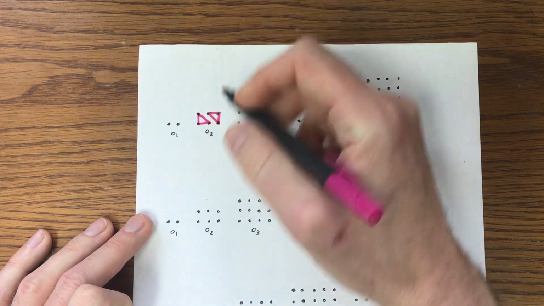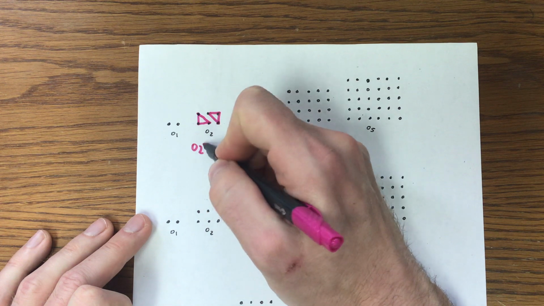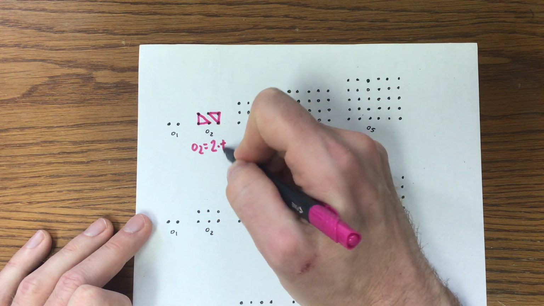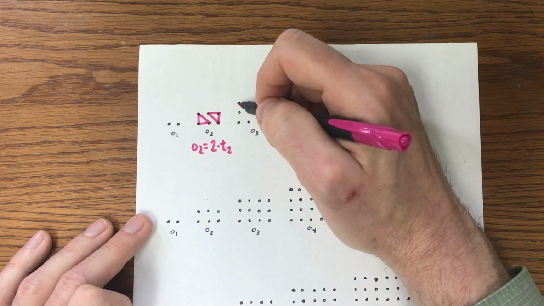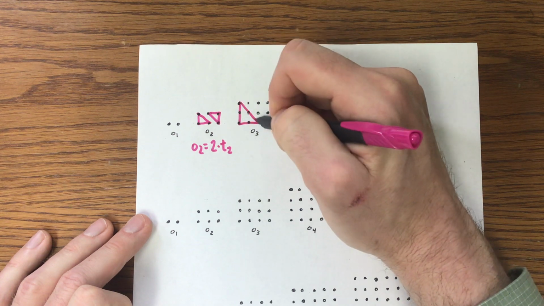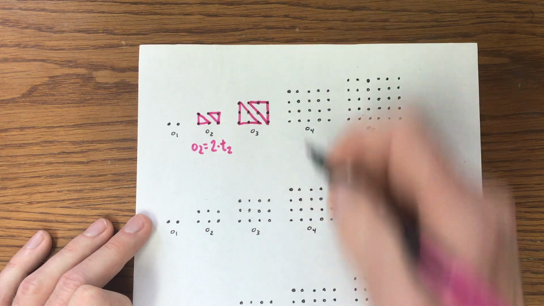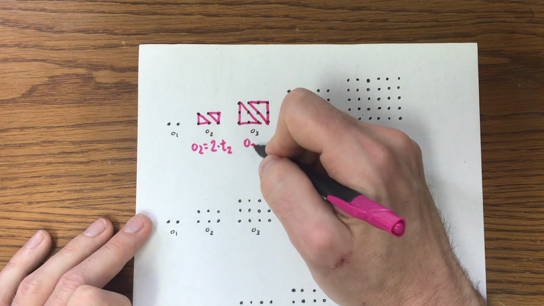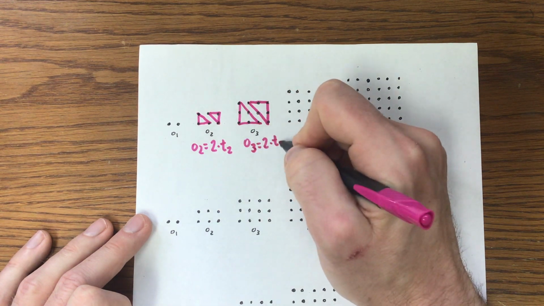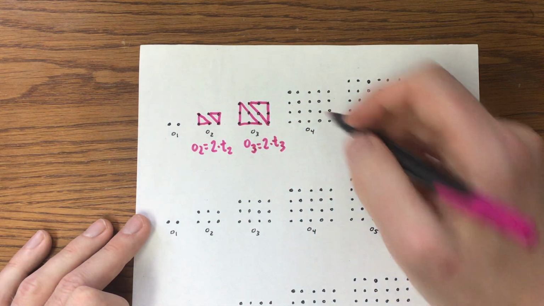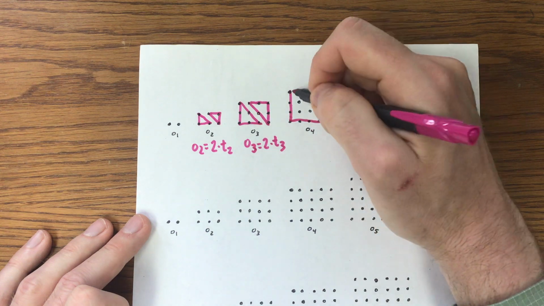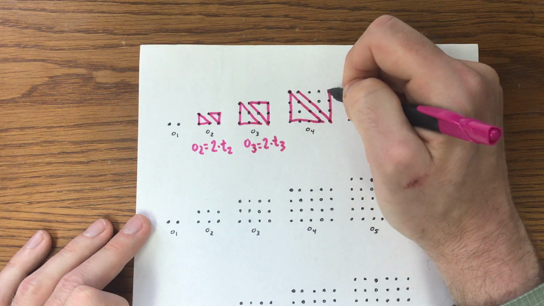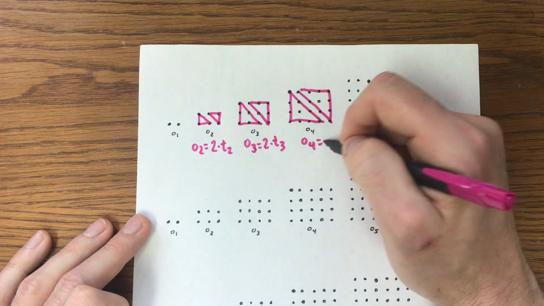There's 2 of the triangular numbers. O2 looks like it's 2 times T2. Here's 2 of the triangular numbers there. O3 is 2 times T3. And O4 is 2 times T4.